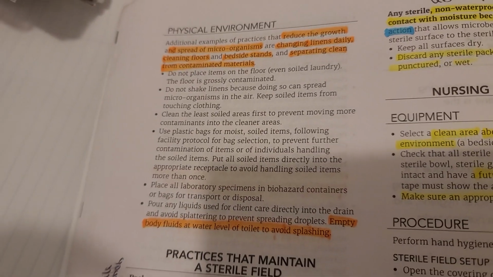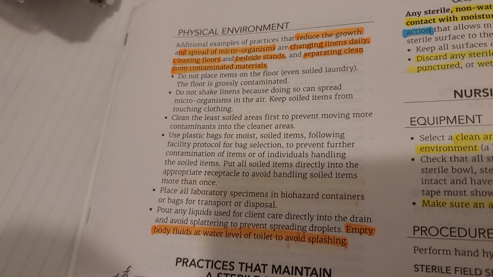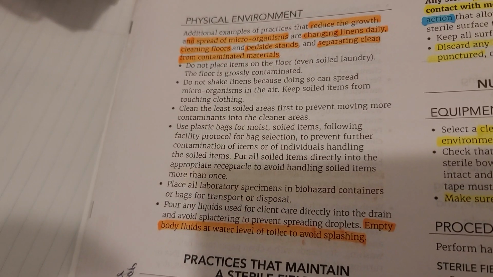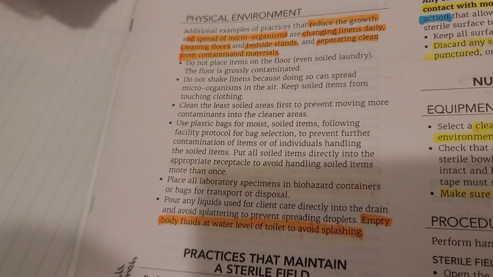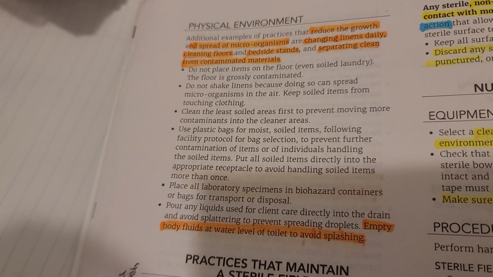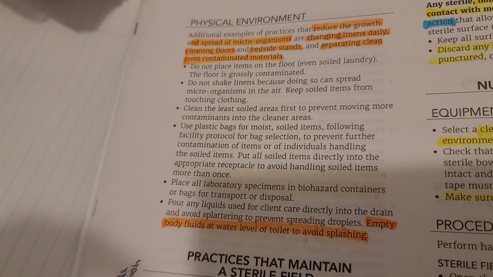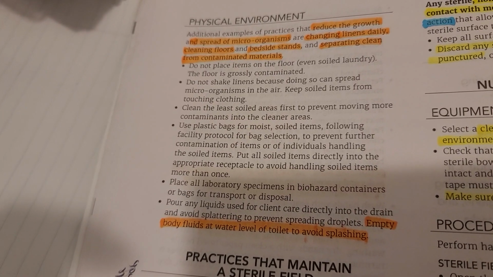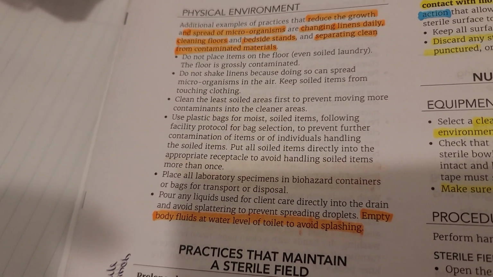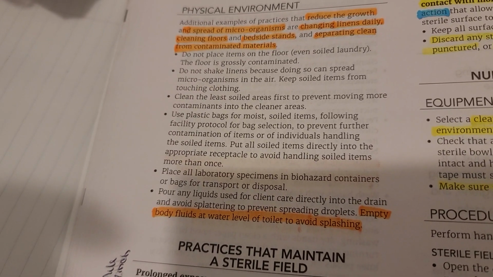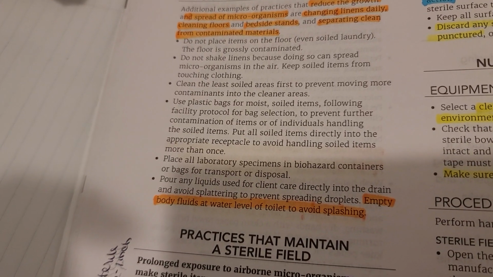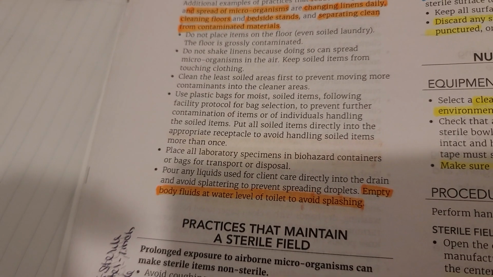Physical environment. Additional examples of practices that reduce the growth and spread of microorganisms are changing linens daily, cleaning floors and bedside stands, and separating clean from contaminated materials. Do not place items on the floor, even soiled laundry. The floor is grossly contaminated. Do not shake linens because doing so can spread microorganisms in the air. Keep soiled items from touching clothing.